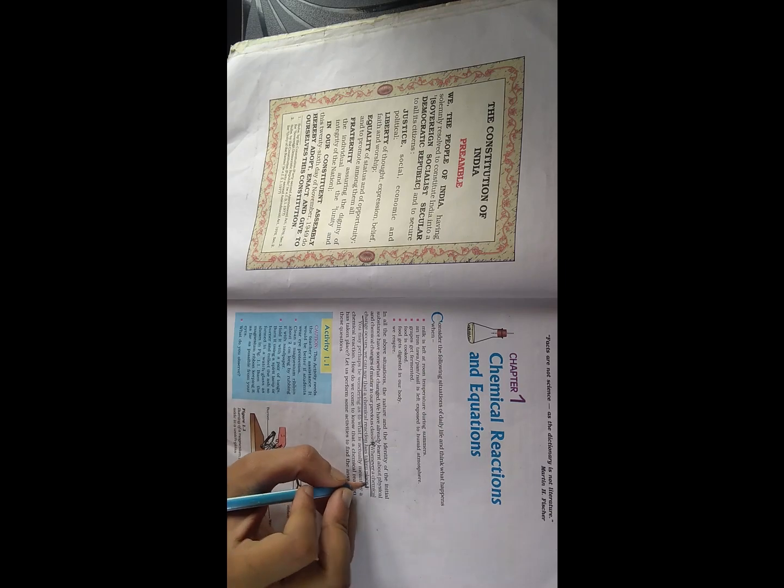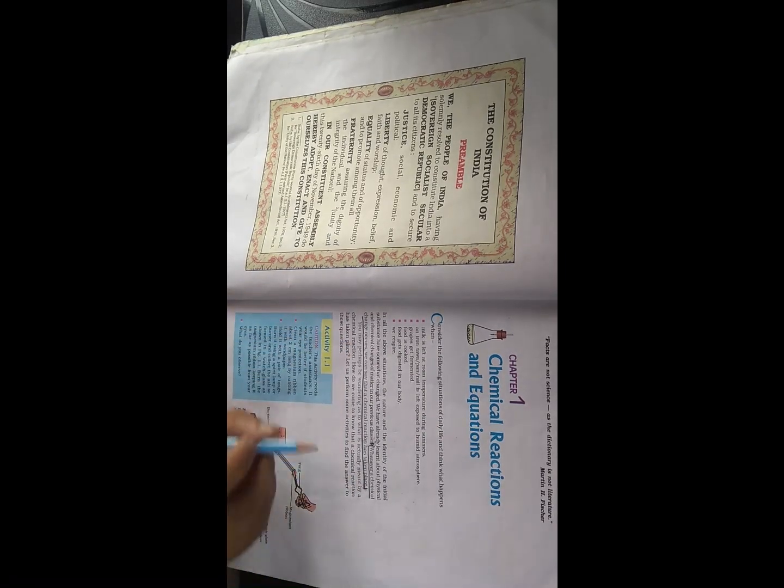As we know, in chemical reactions, two chemicals combine to form a new chemical, and the new chemical has its own nature. That's why a chemical change occurs. There is an activity given here. In this activity, you have to take a burner, a watch glass, a magnesium ribbon, and a tongs.